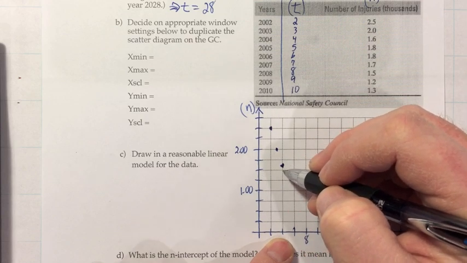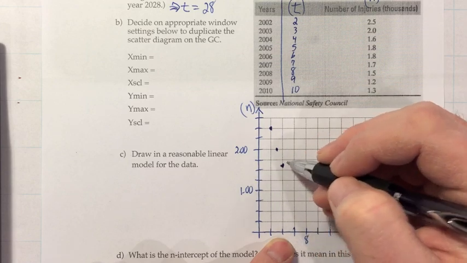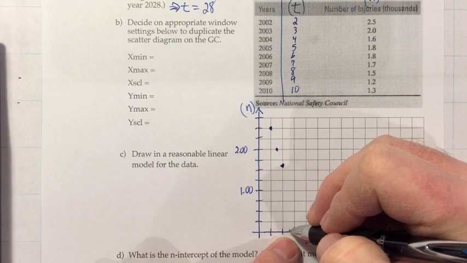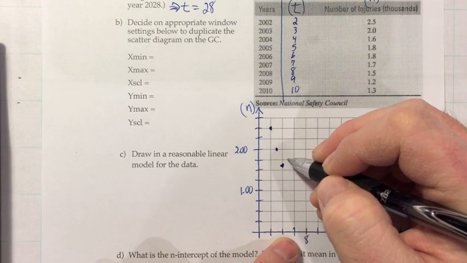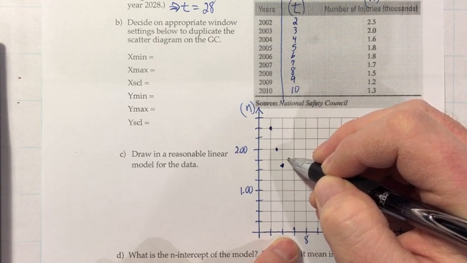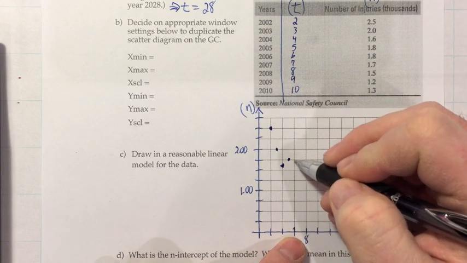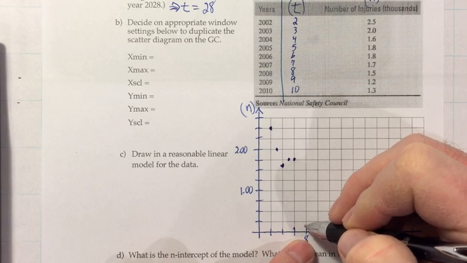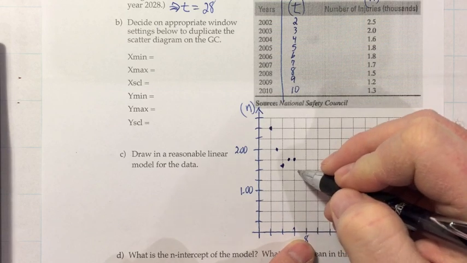A little closer to 1.5 than it would be to 1.75. Over to 5, up to 1.8, so we got kind of a bounce back there. Over to 6, also 1.8. Over to 7, down to 1.7.